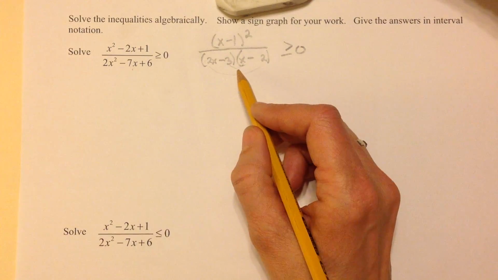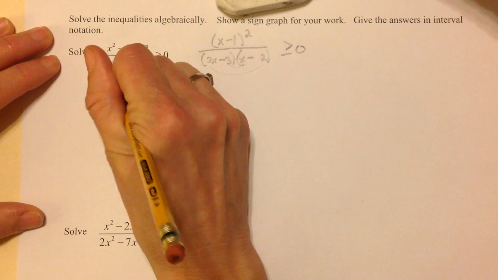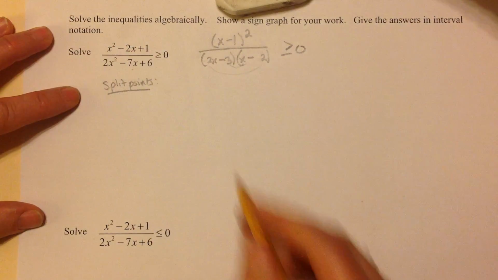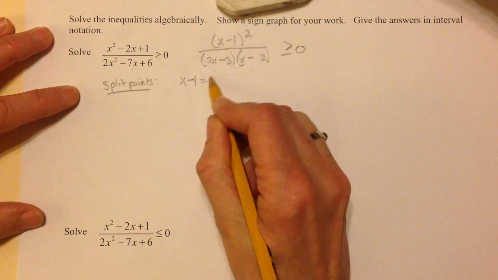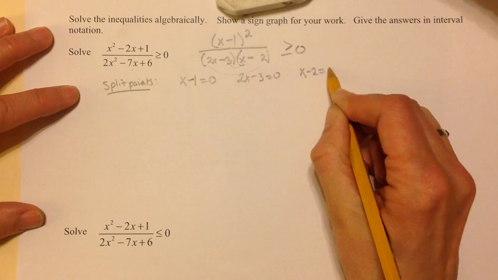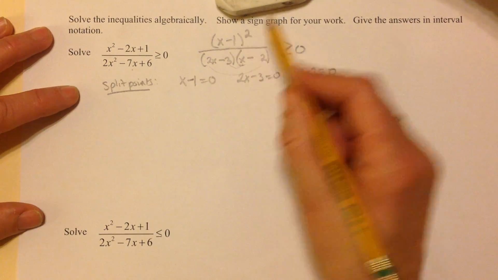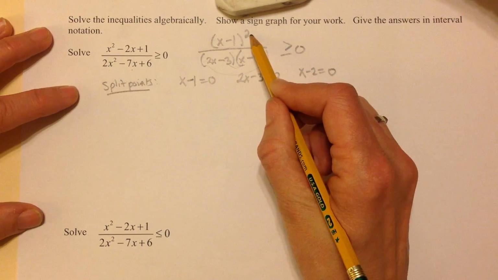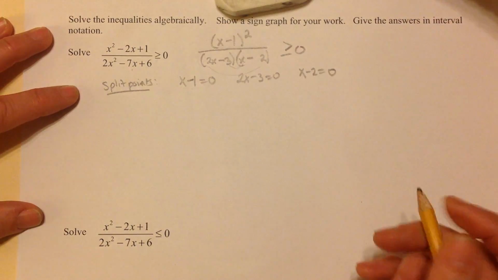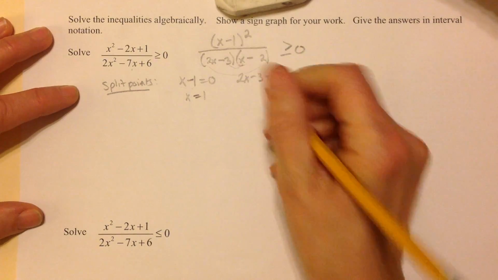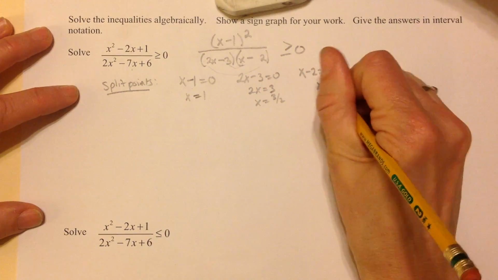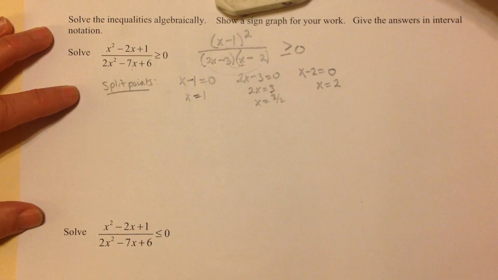Okay, now once I have it factored, I find split points by setting each factor from the numerator and the denominator equal to 0: x minus 1, 2x minus 3, and x minus 2. Now I know the numerator has x minus 1 squared. Remember, this is the multiplicity of the factor. The factor itself is x minus 1, so I only need to set x minus 1 equals 0. So I get 3 split points at x equals 1, x equals 3 halves, and x equals 2. Very, very close to each other.